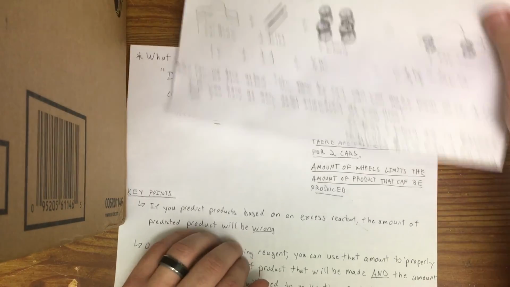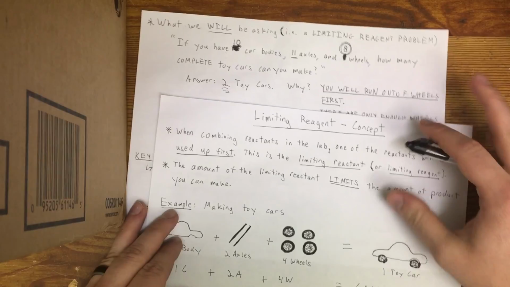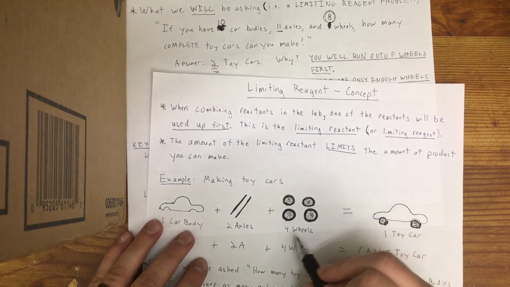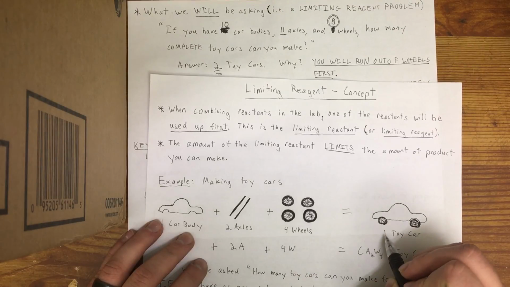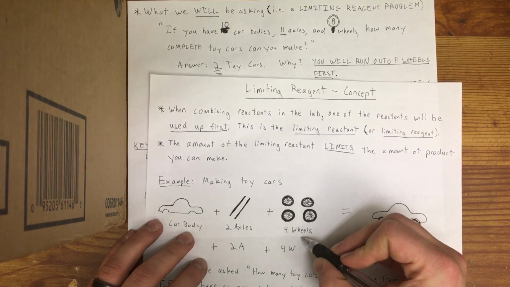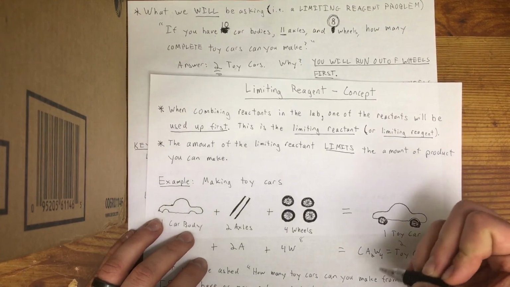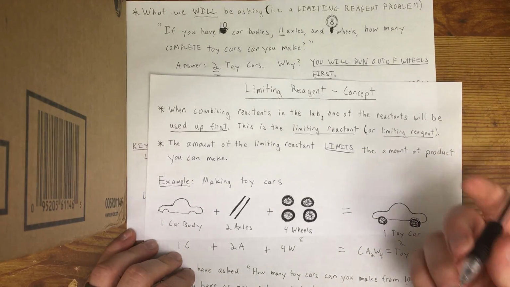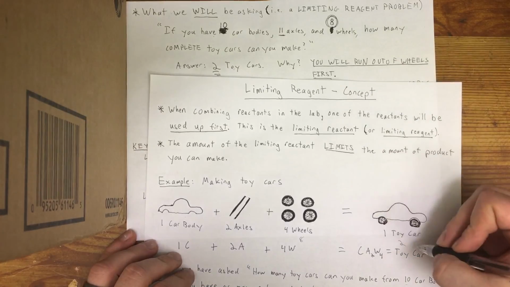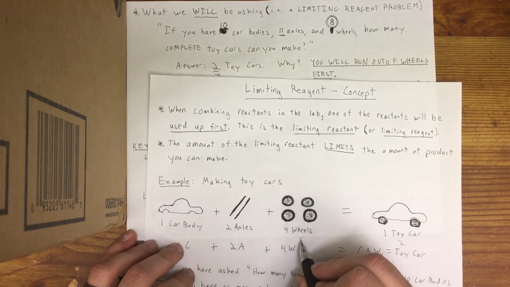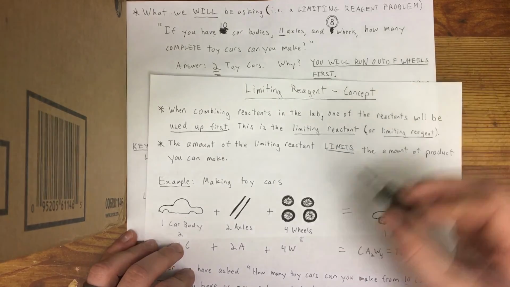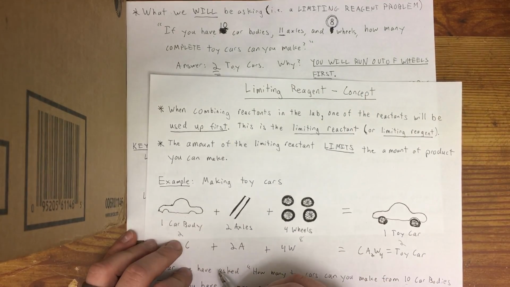And if we look at our diagram, we see that, okay, if wheels and cars are in a 4-to-1 ratio, if I have 8 wheels, I will make 2 cars. So we can also answer, okay, with that limiting reagent, how many car bodies will I need in order to make those 2 cars? Well, I'll need 2 car bodies in order to make those 2 cars because they're in a ratio of 4-to-1.